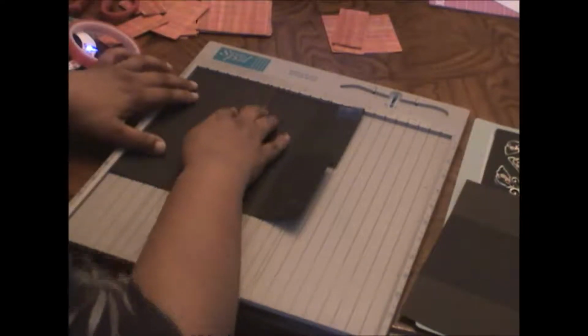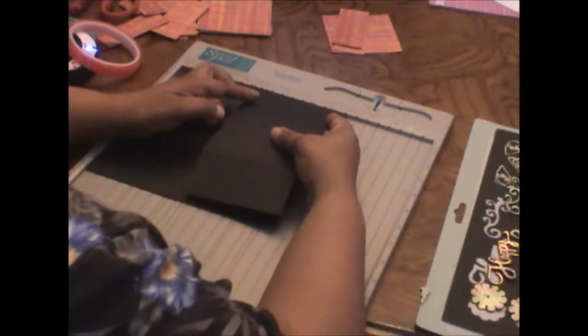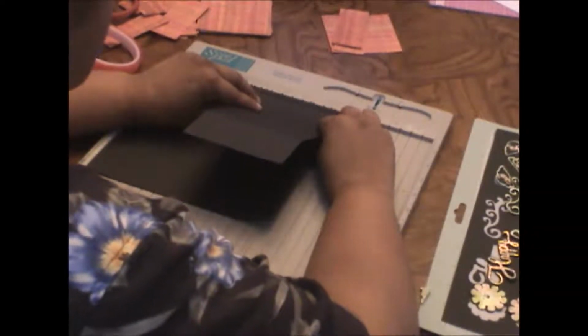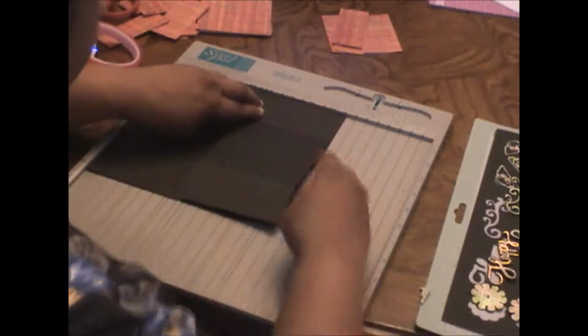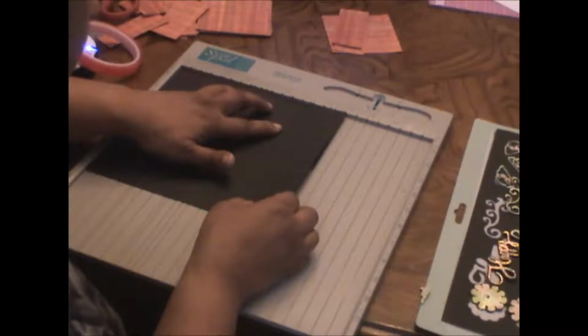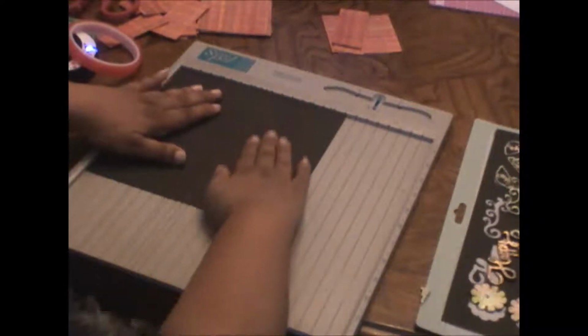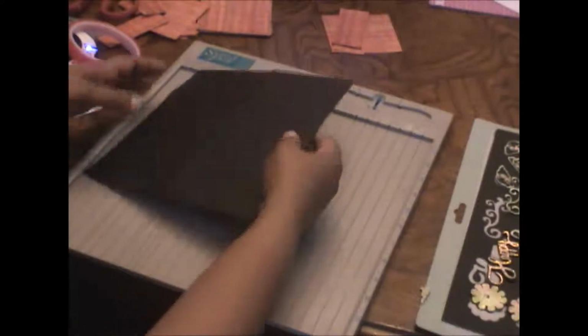So you have to open and close this at least 4 or 5 times before the card is smooth enough to open. So carefully place that, and if you see some excess, if it tries to catch while opening, just trim it out with a blade.